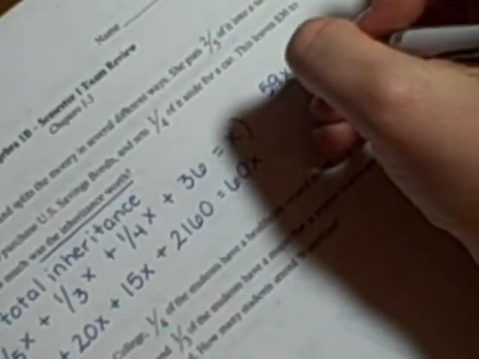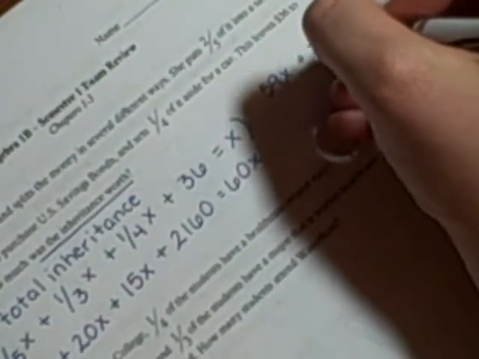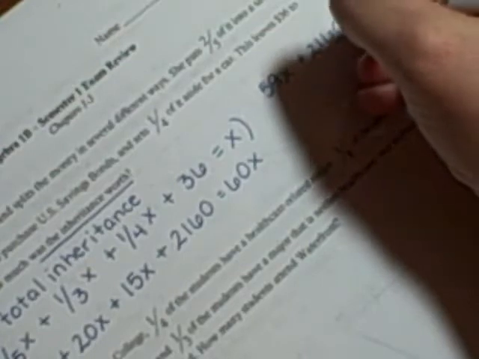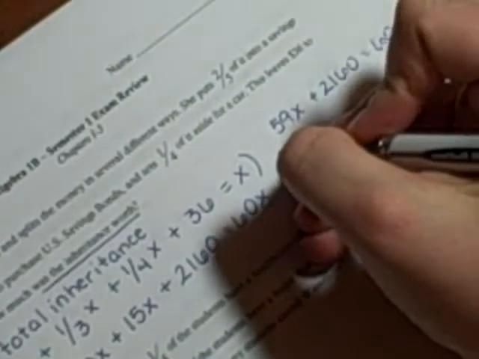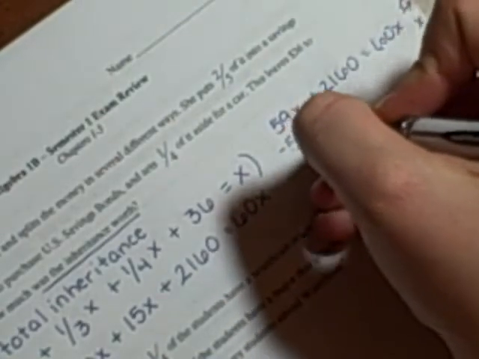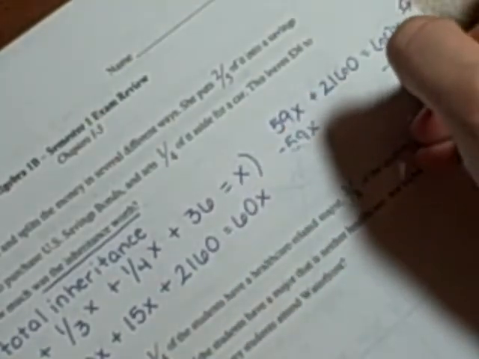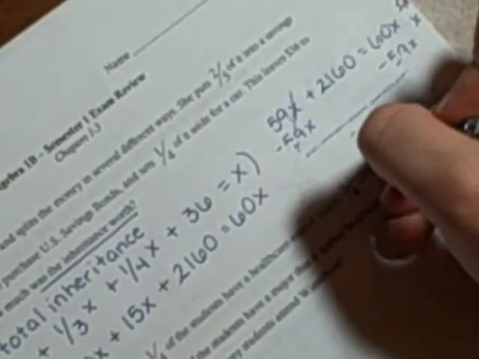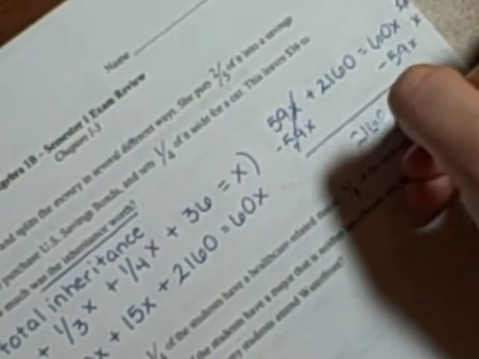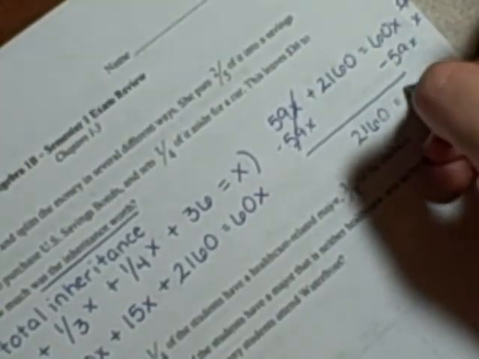Plus 2160. And that still equals 60X over on the other side. There we go. Okay. Now I'm going to subtract this 59X from each side. And I'm left with 2,160 equals 1X, or just X.